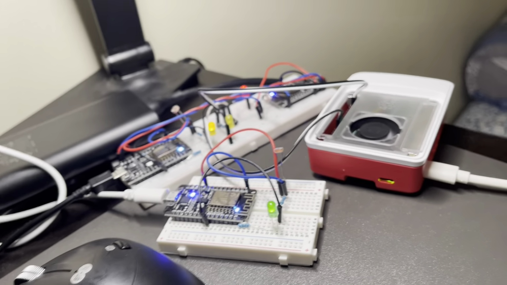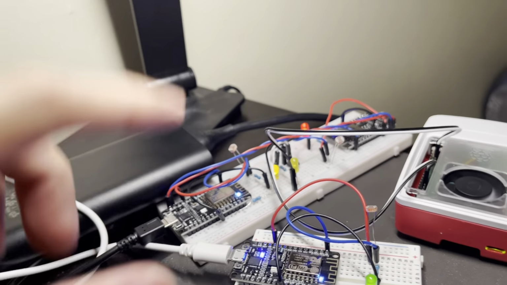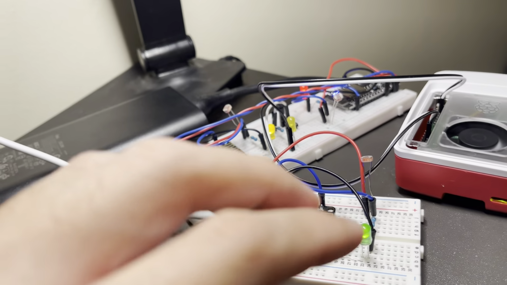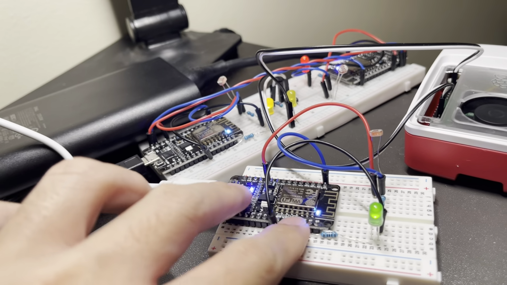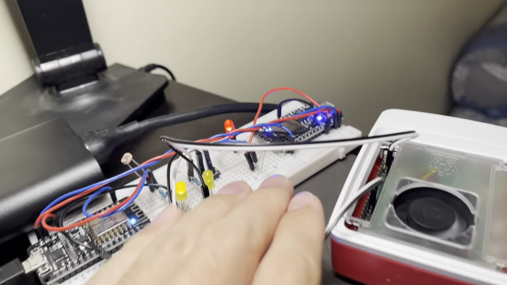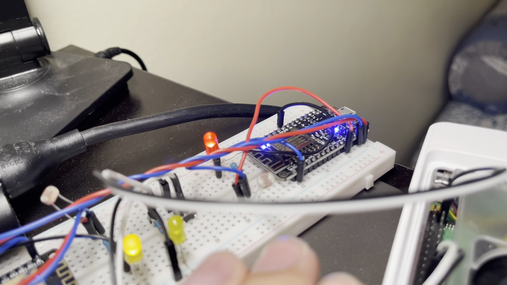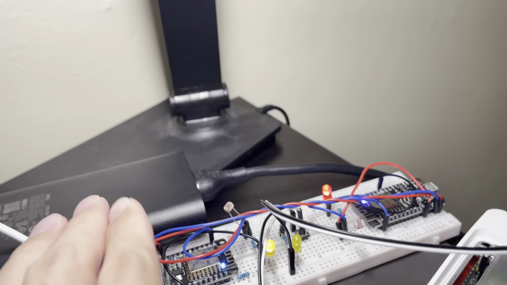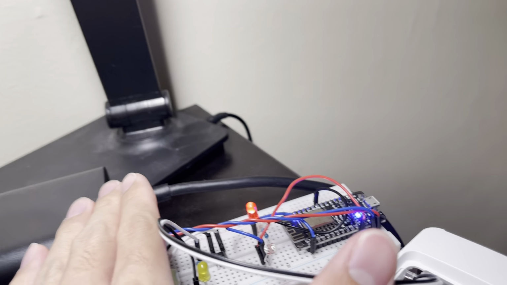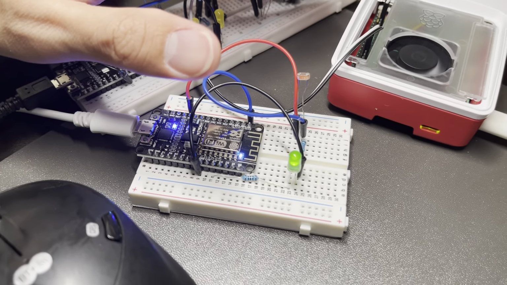Now we will see how the master status is changing between the 3 ESP devices. Currently this one is the master, with this onboard LED. If I cover this one, now the red LED ESP is the master. Cover these two, the master goes to the yellow one. Cover these two, master goes to the red one. Cover these two, the master goes to the green one.